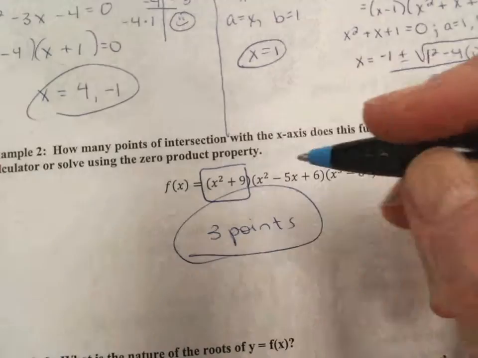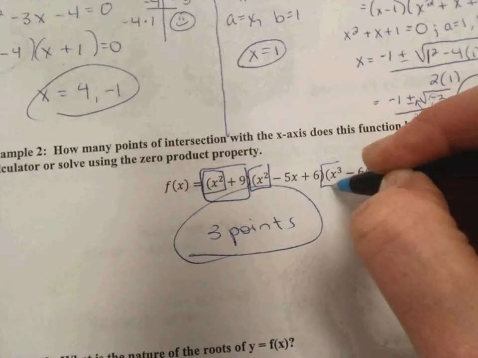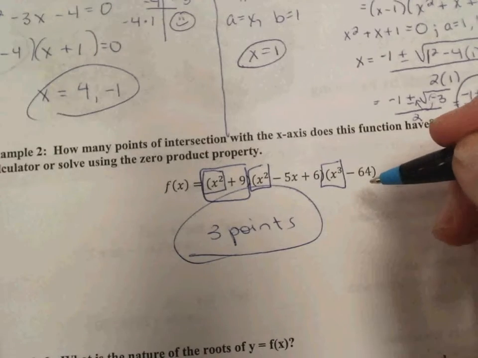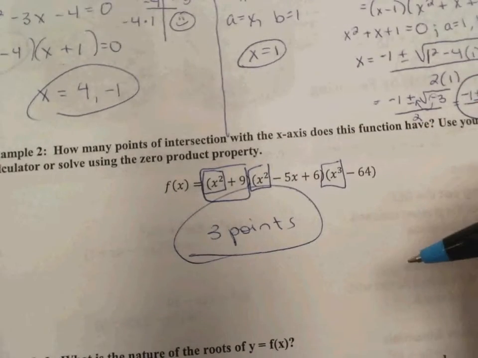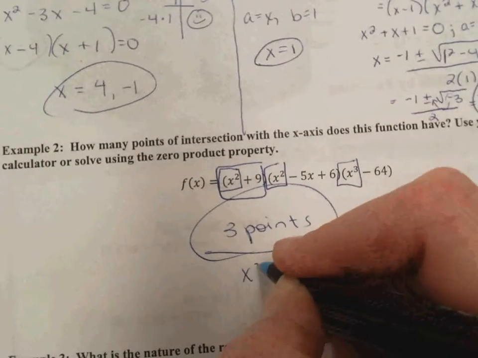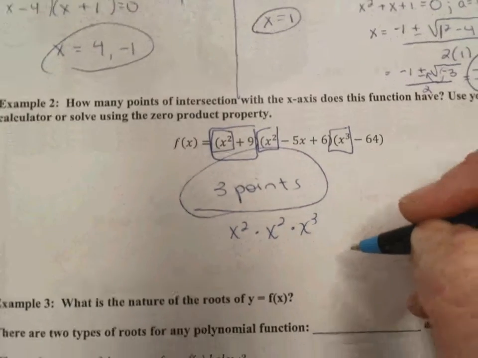Yesterday in the notes, you saw me identify what my leading term of my polynomial would be just by looking at the first term in each of my factors, and multiplying those together. So I'm going to do x squared times x cubed. So write this down.